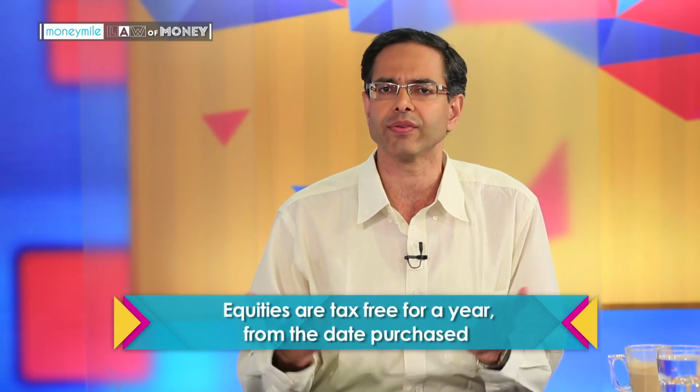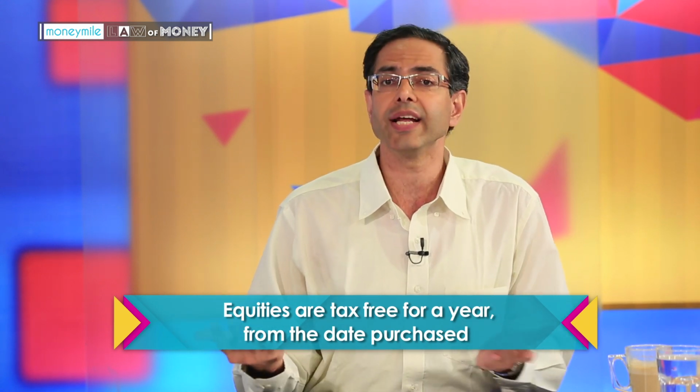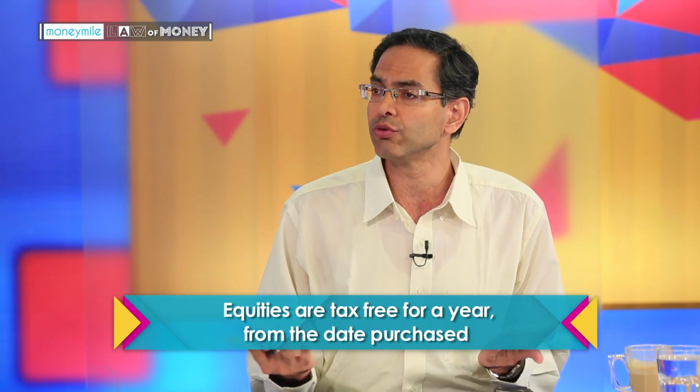And the tax efficiency being offered by a mutual fund is actually one of the best in the country right now. For example, equities held for more than 1 year from date of purchase is tax-free. I think India is one of the very few countries which offers you tax-free status on investment which is inflation adjusted. You don't get it in any other country or in most countries.